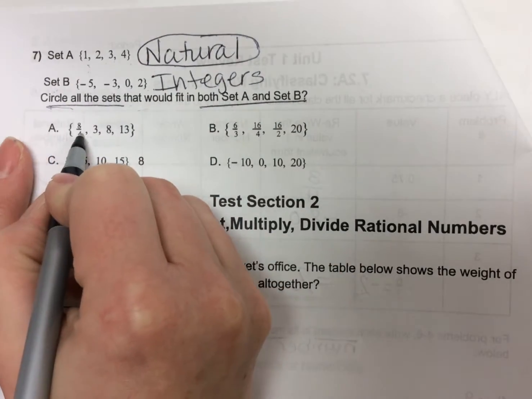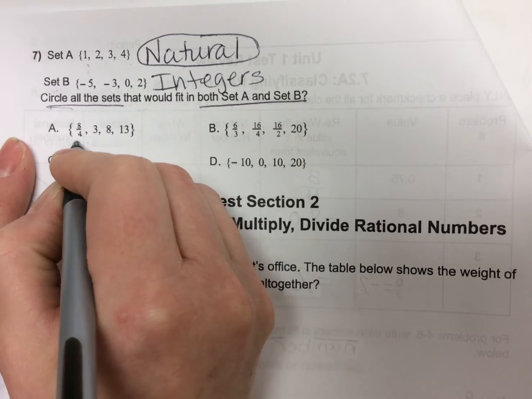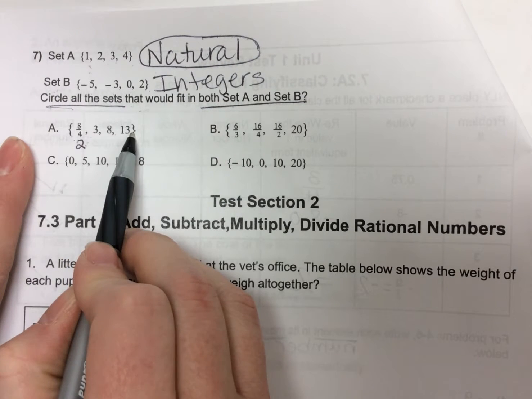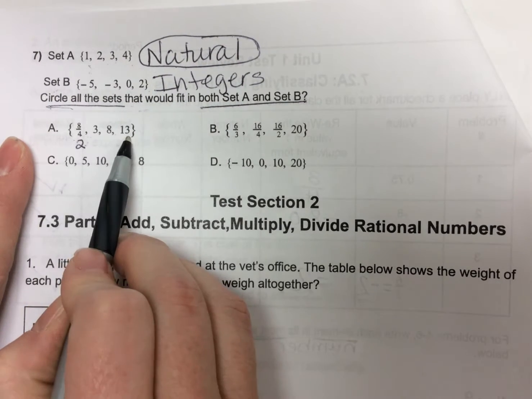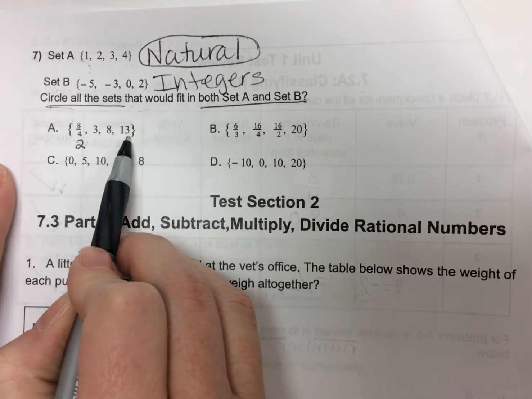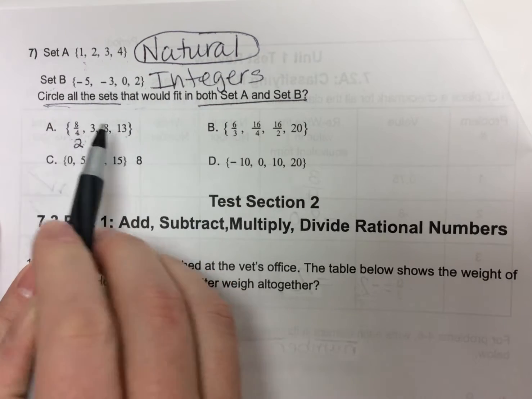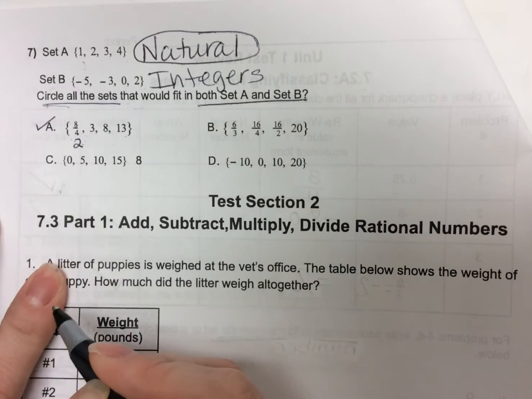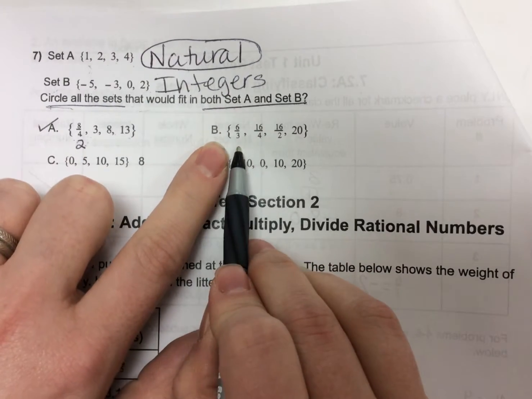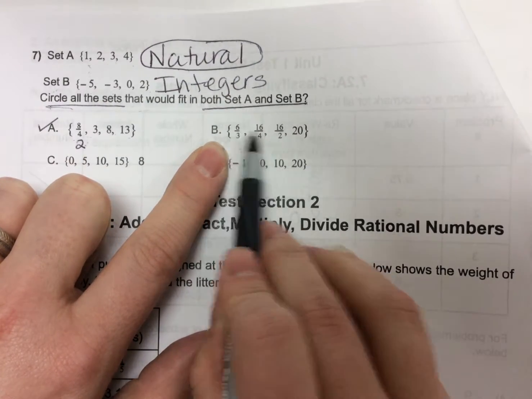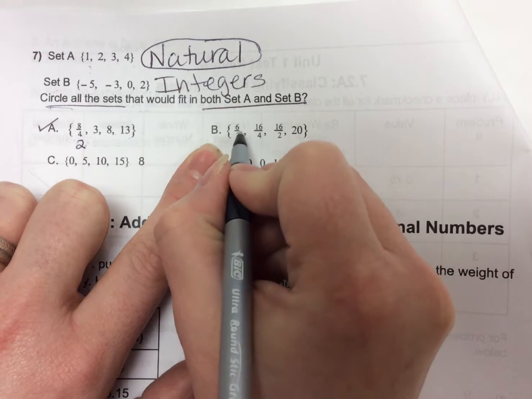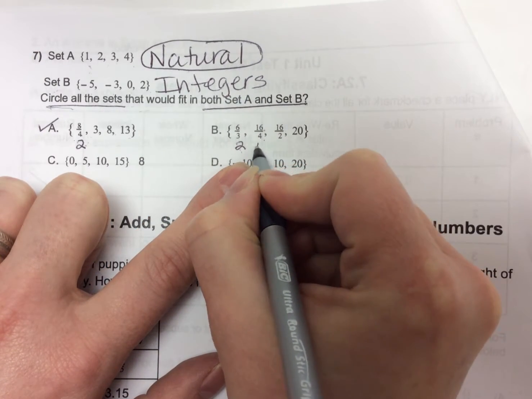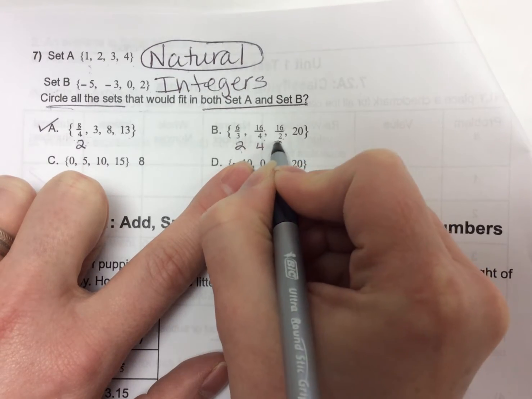So 8/4, 8 divided by 4 is equal to 2. So we have 2, 3, 8, and 13. Are all these natural? Yes, there's no fractional parts, there's no 0, and they are all positive. So A looks like one of them. So let's look at B. All these are improper fractions, the first 3. So 6 divided by 3 is 2. 16 divided by 4 is 4. 16 divided by 2 is 8.